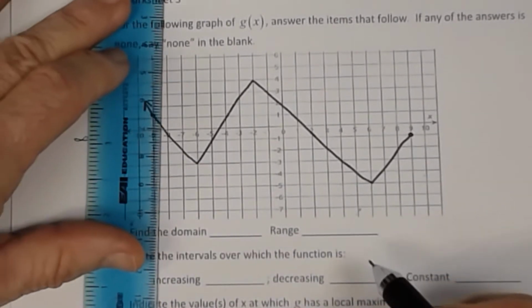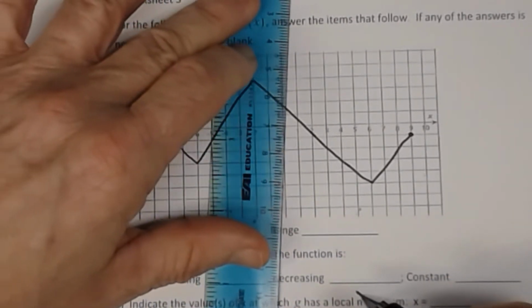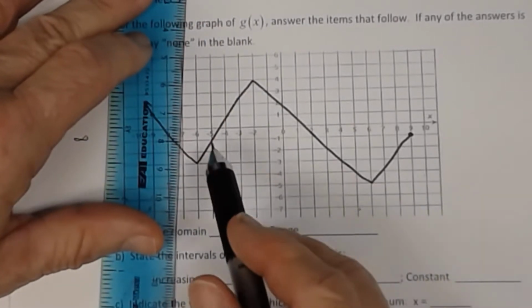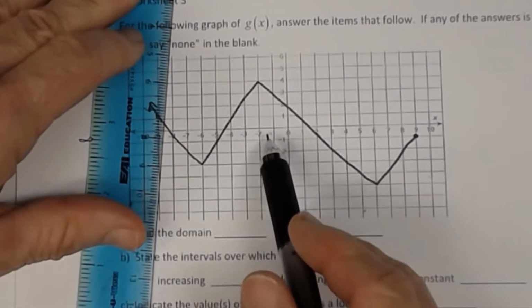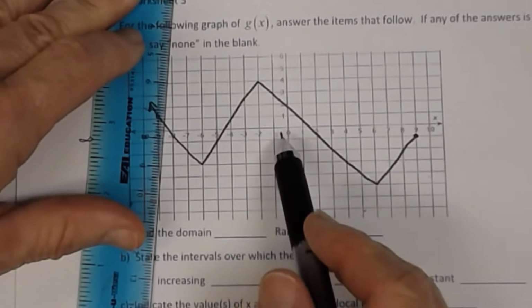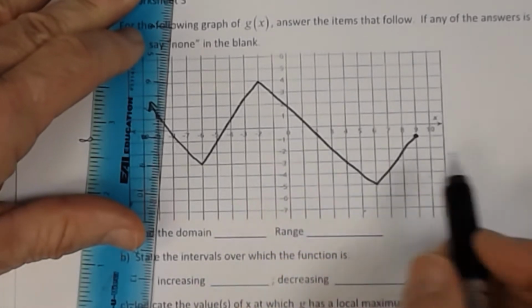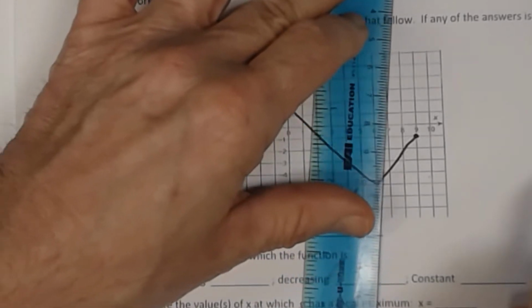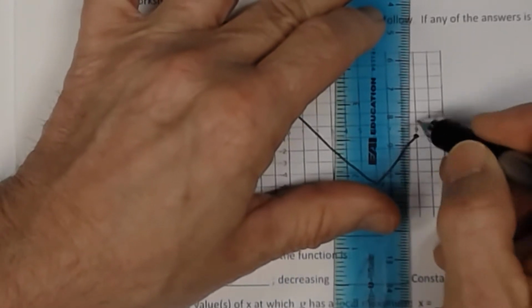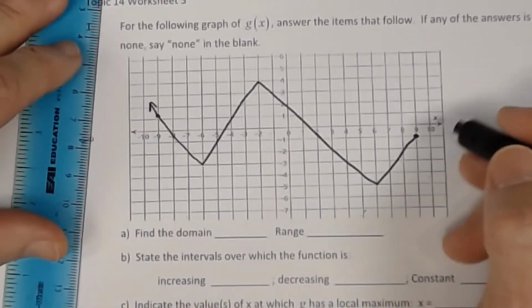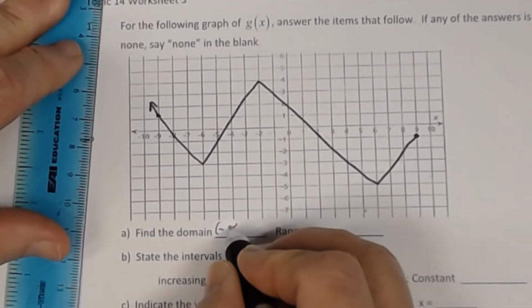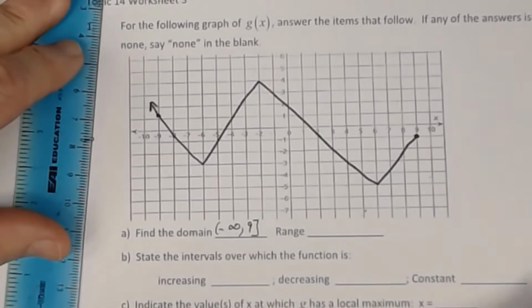So I'm going from infinity all the way, any real number of x, from negative infinity. So think of decimals, fractions, irrational numbers, rational numbers. And then I stop here, and that's that x value of 9 with a bracket. See, that's a closed circle. So you can go from parentheses negative infinity to 9 with a bracket.